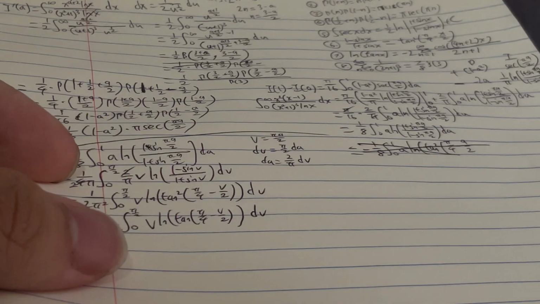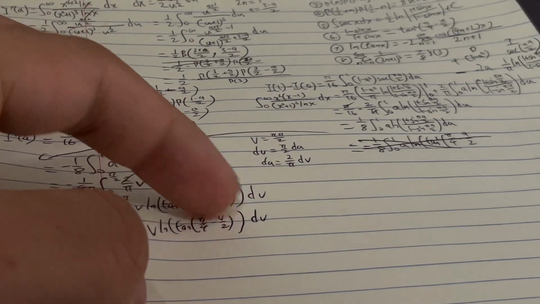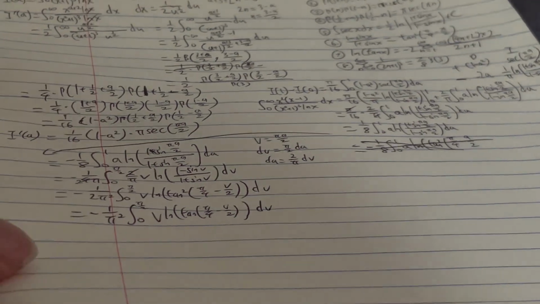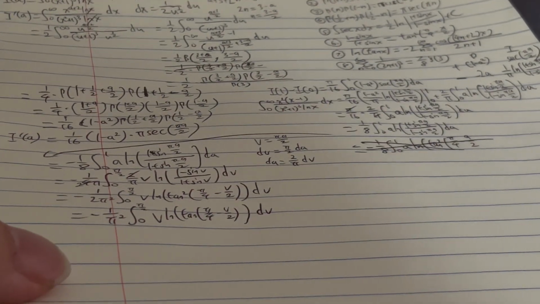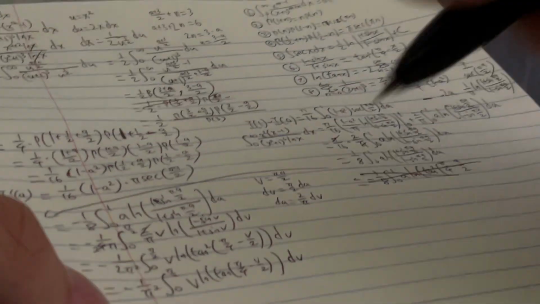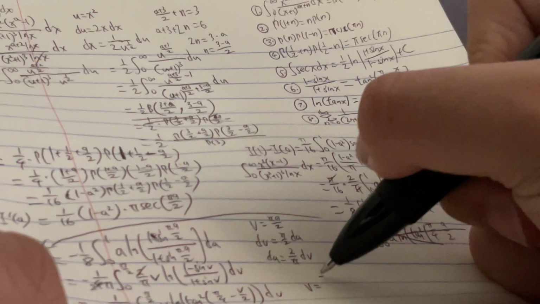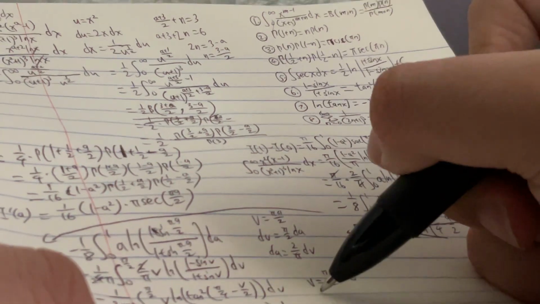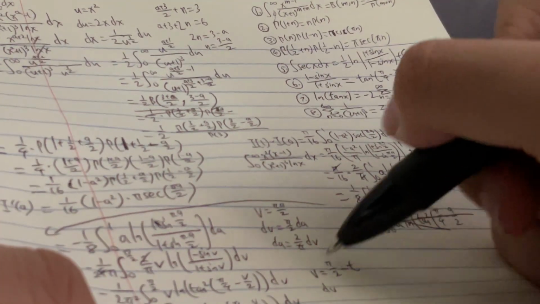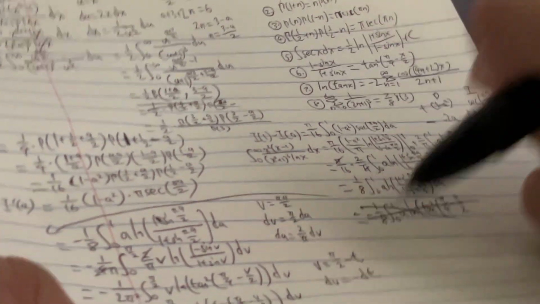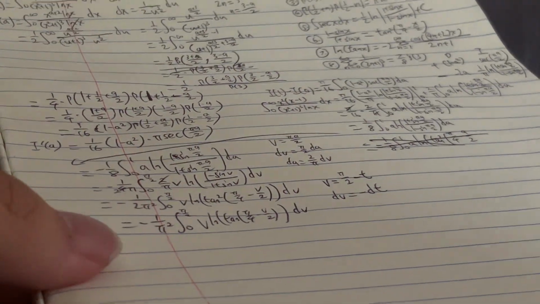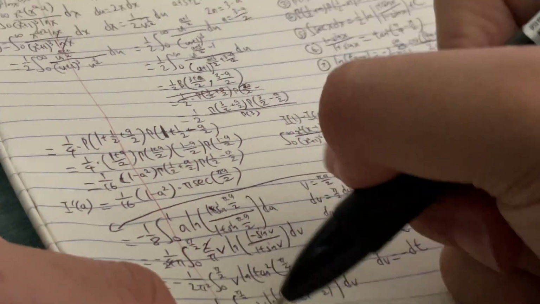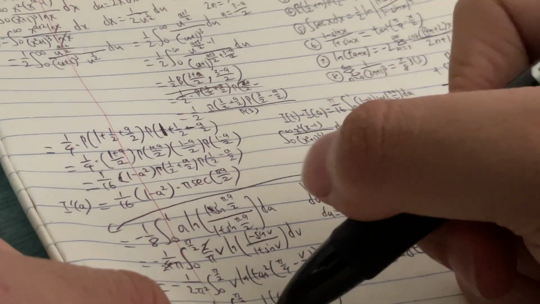Here, we would like to get rid of this pi over 4 minus v over 2, but I want the upper limit to be the same again. What do we do? Our substitution is going to be let v be equal to pi over 2 minus t. We want the upper limit to be the same again, and dv is going to be negative dt. So you are going to get positive 1 over pi square times the integral where, putting 0 into it, you get pi over 2, and putting pi over 2 into it, you get 0 for the upper limit.